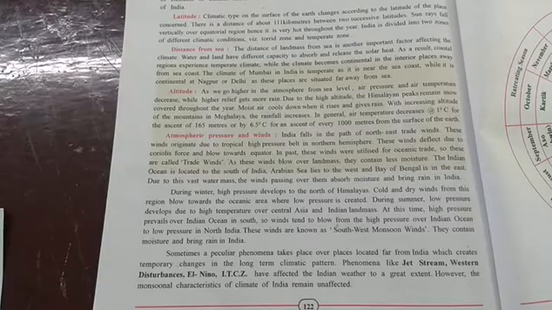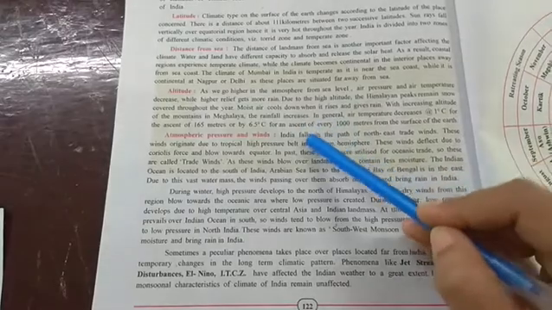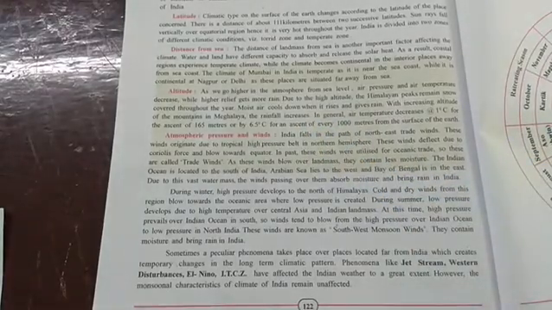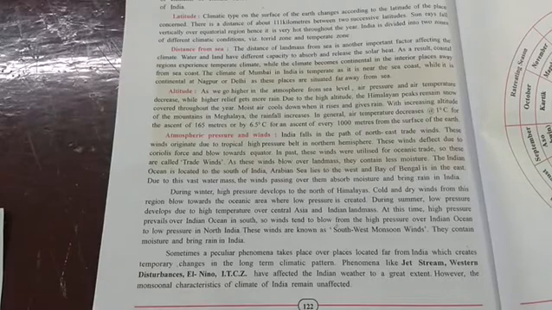Students, why were they called the trade winds? It can be asked to you for 1 mark. You'll have to begin the answer from here: India falls in the path of the northeast trade winds, and these winds originate due to the tropical high pressure belt in the northern hemisphere. These winds deflect due to Coriolis force and blow towards the equator. In the past, these winds were utilized for oceanic trade. So these are called trade winds.